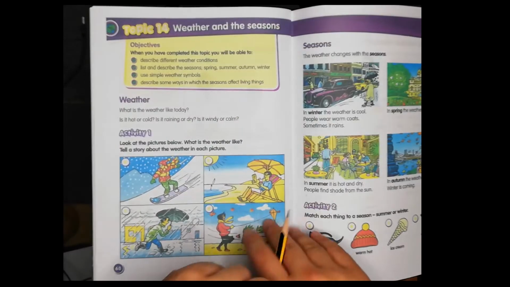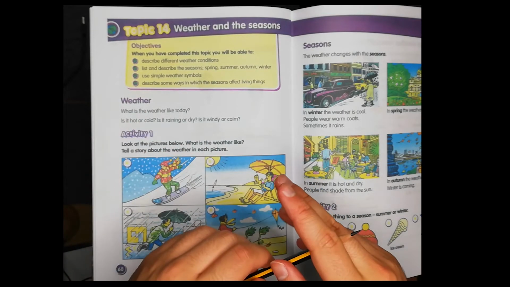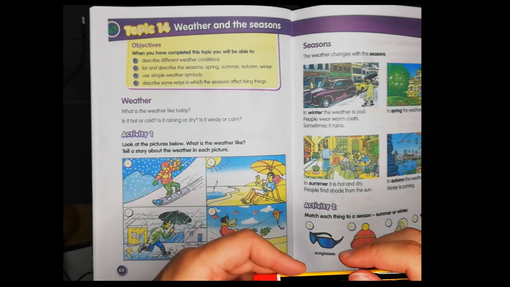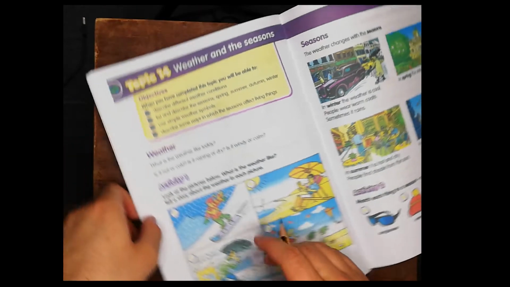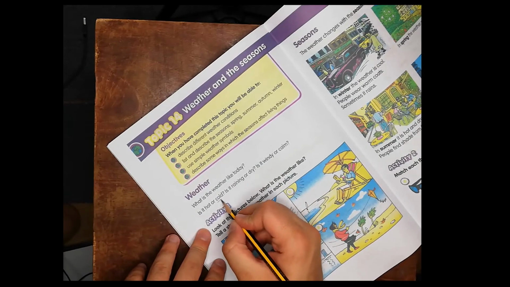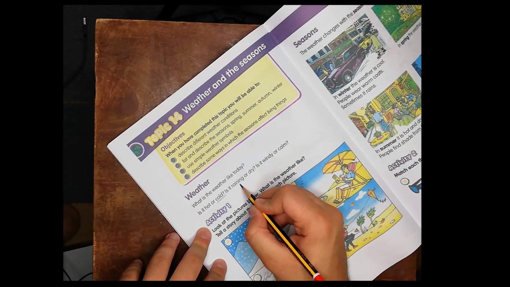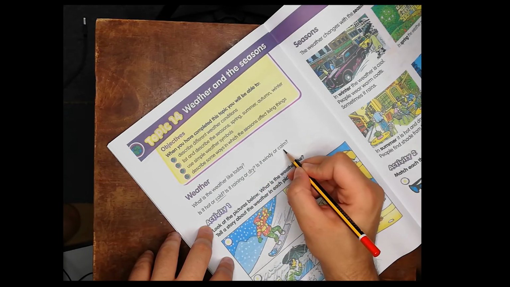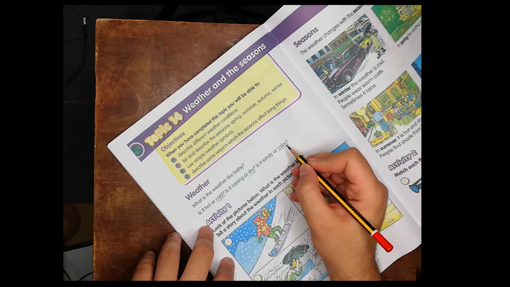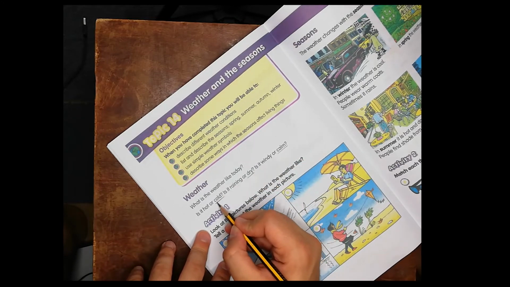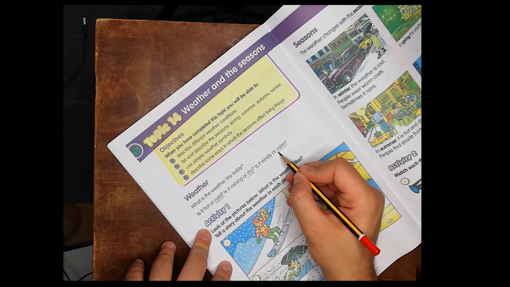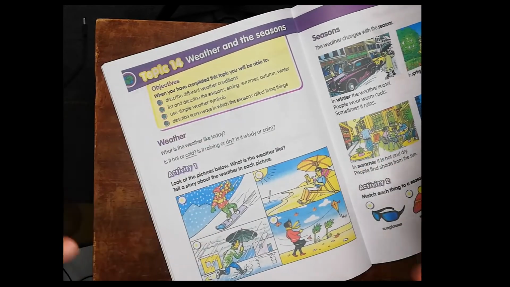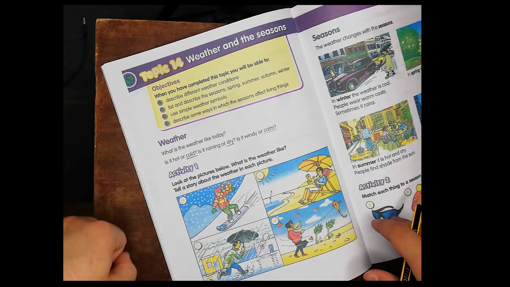Weather and the seasons. What's the weather like today? How did you go out today? The weather was kind of cold. We can say the weather is cold. It's not raining, it's dry. It wasn't very windy, it was just calm. So what's the weather today? Cold, dry, and calm.